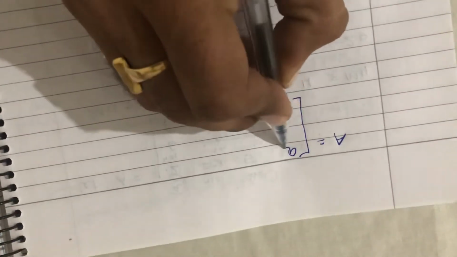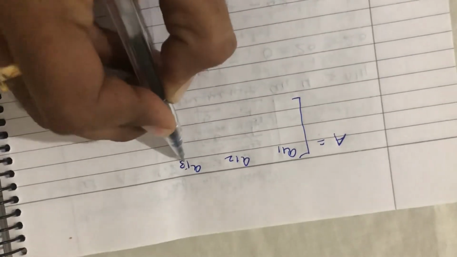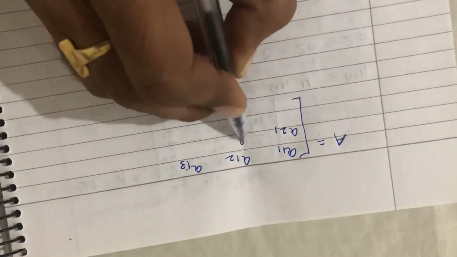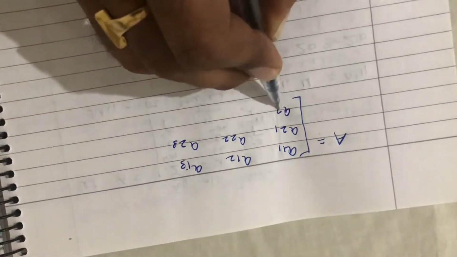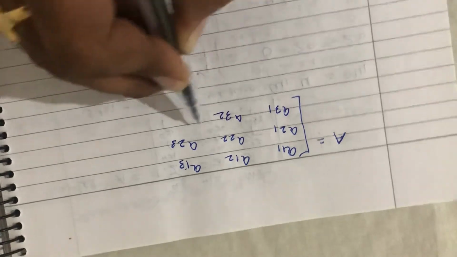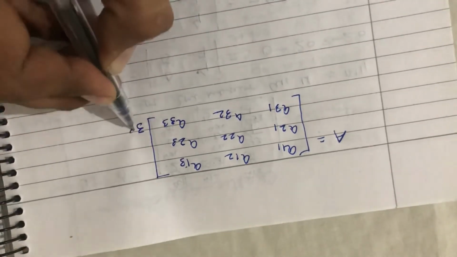Suppose we have a matrix A11, A12, A13, A21, A22, A23, A31, A32 and A33. It is a matrix of 3 by 3.